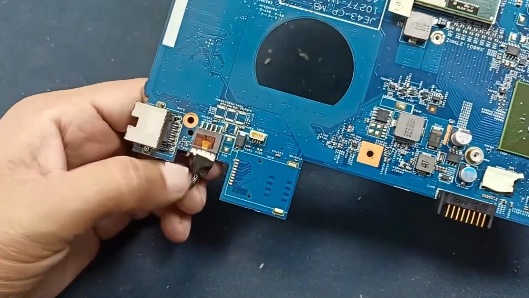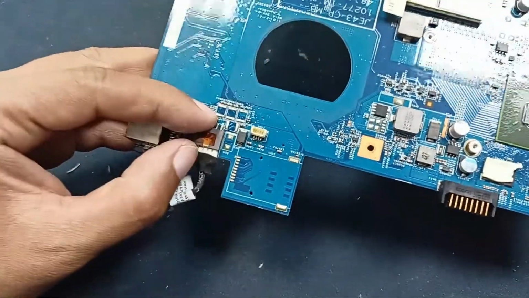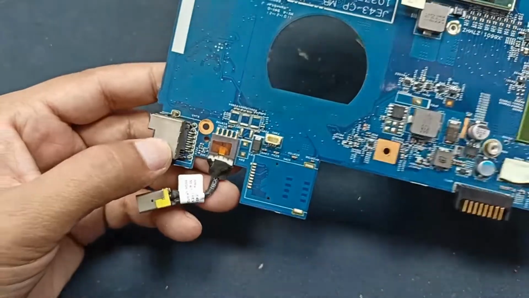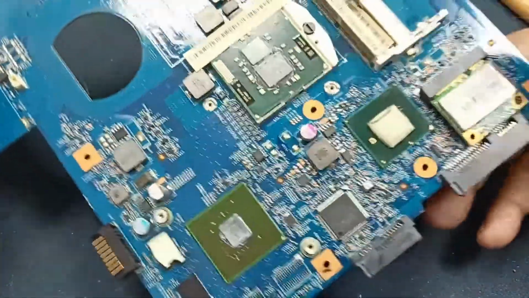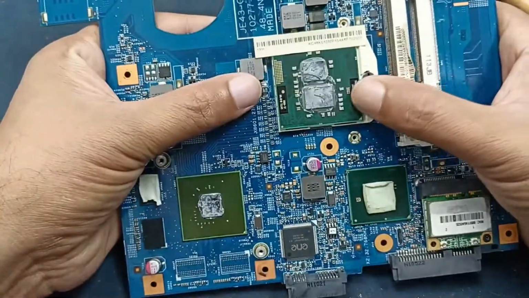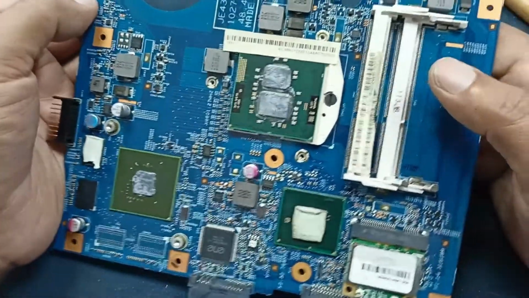And this is the power jack. This is okay. And this is the CPU and RAM slot.